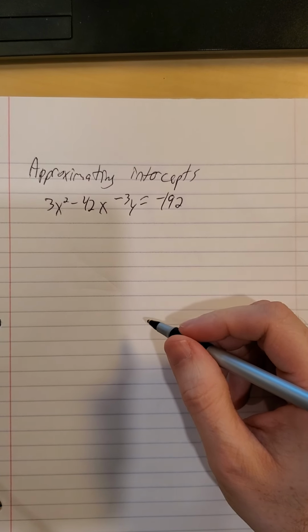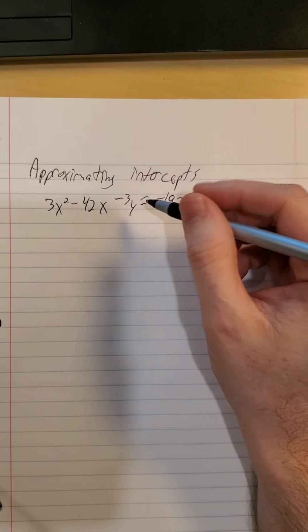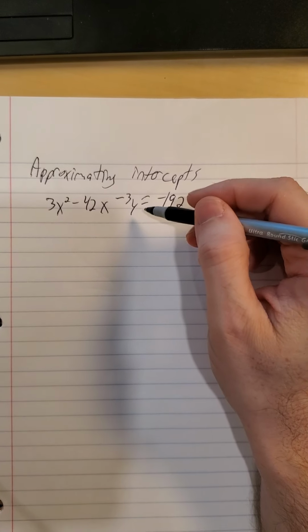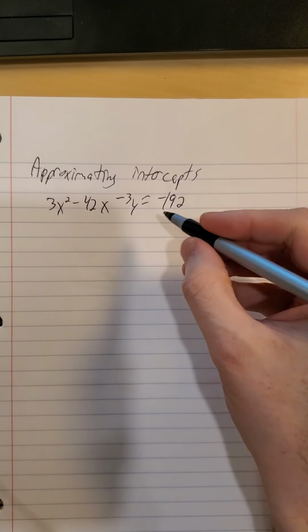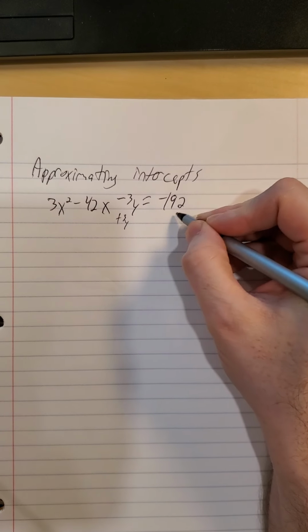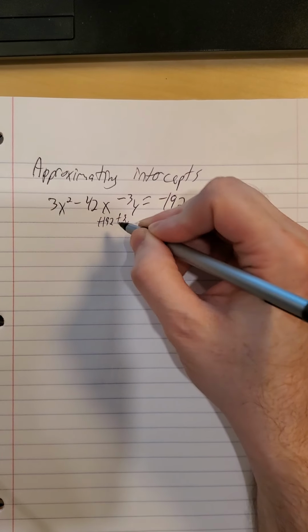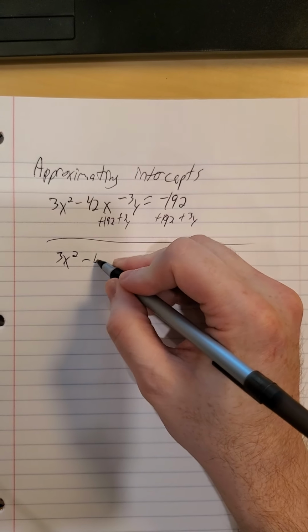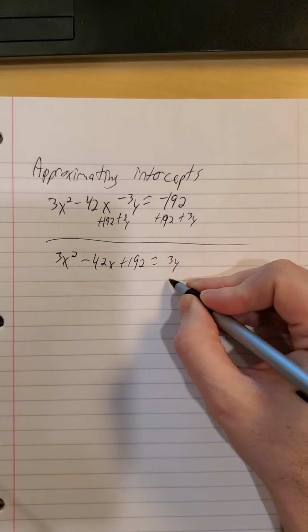So our calculators are programmed to work with an input variable and an output variable. They want the input variable to be x, they want y to be the output variable. In other words, they want that y sitting by itself. So I'll add 3y to both sides, and I'll add 192 to both sides. So now we have 3x squared minus 42x plus 192 is worth 3y.